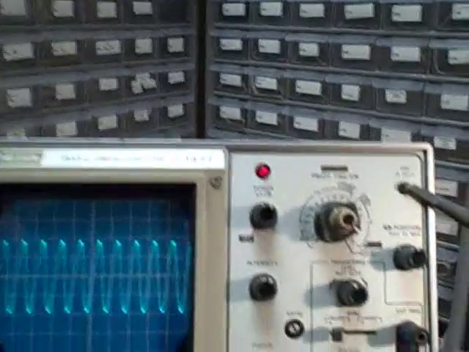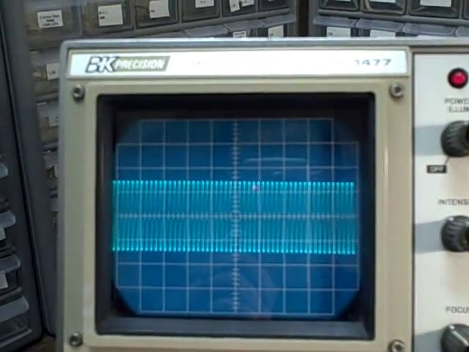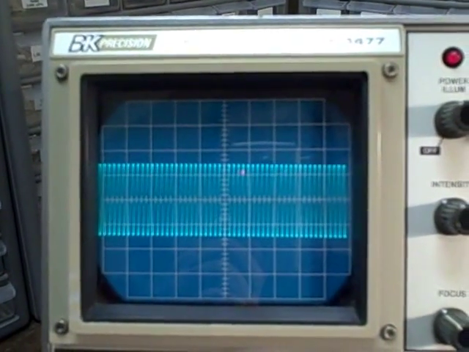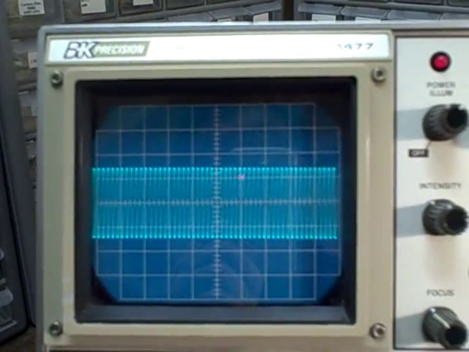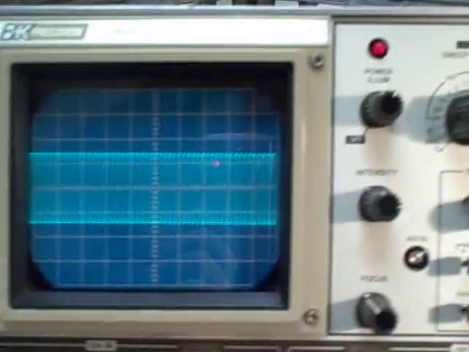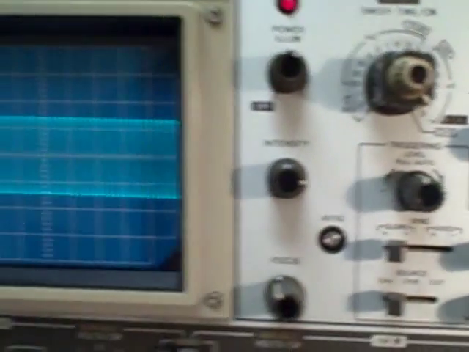Let's try kicking it up one more. I'm now getting 10 full cycles in 2 divisions, and that's at a reading of 0.5 microseconds per division.